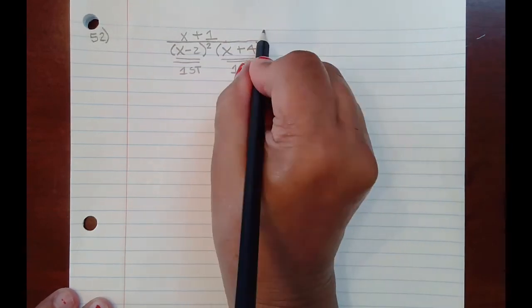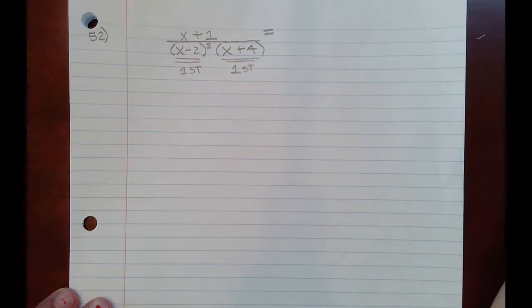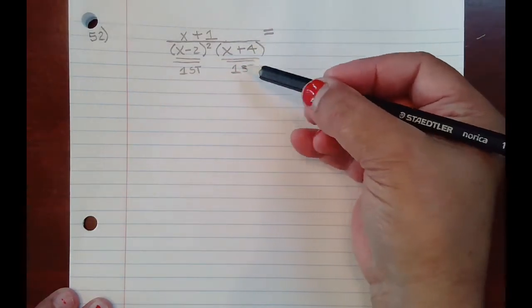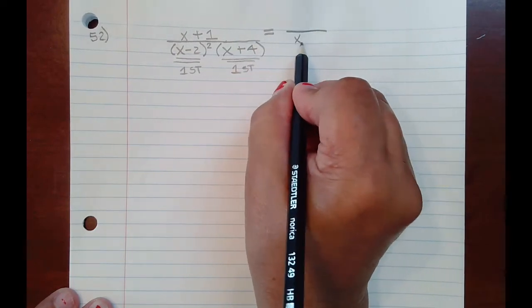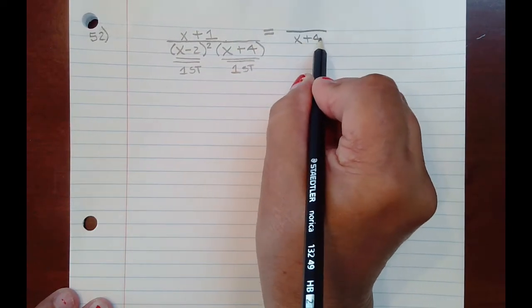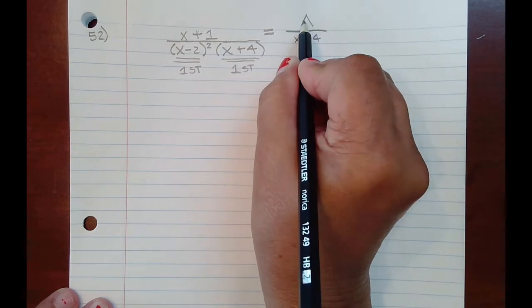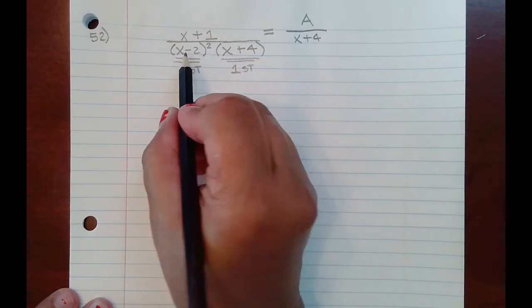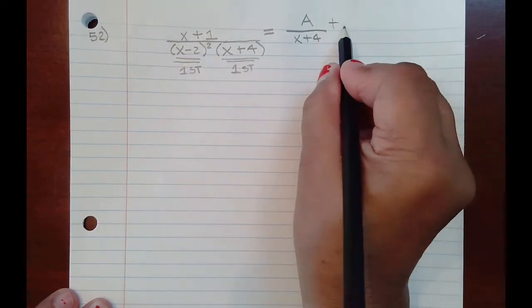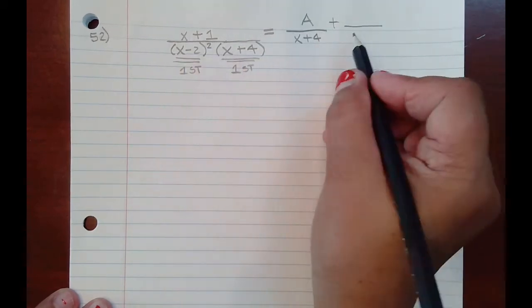Okay, so it doesn't matter which fraction you create first. I'm going to do this one first, the one that doesn't repeat. Since the denominator is linear, first degree, you use a constant for its numerator. Then for this one, build up to that power of 2.